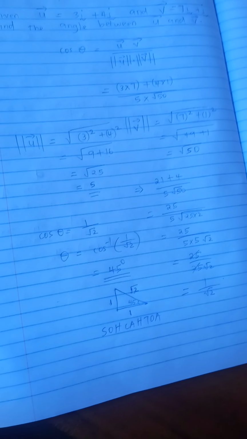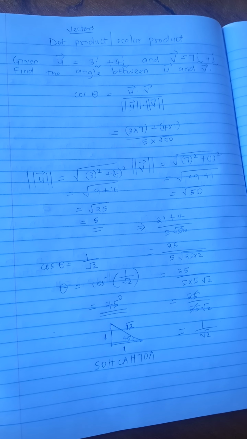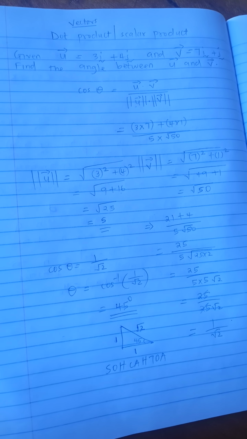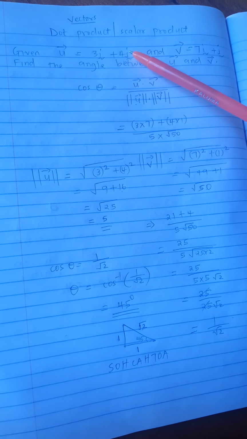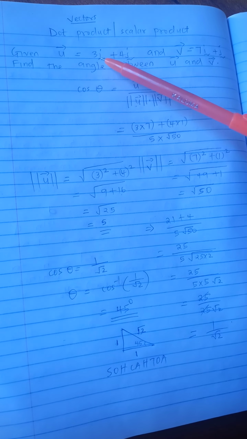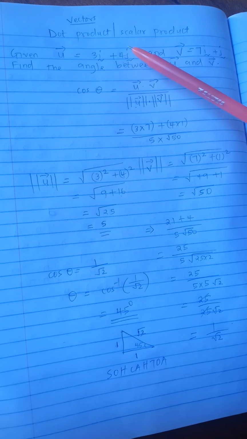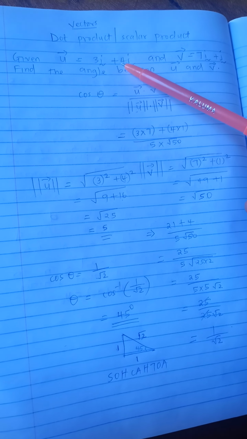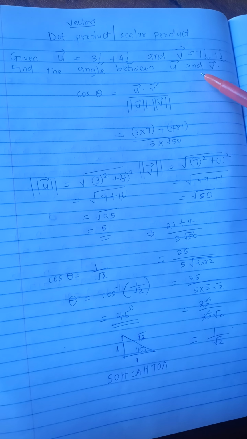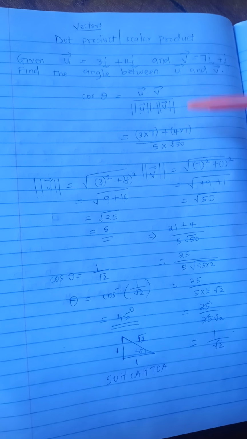So, distinguished ladies and gentlemen, that is how you can find the dot product of two vectors, or find also the angle between two vectors, because we have proceeded to find the angle between two vectors from the dot product. If you are told to find the dot product, you just say 3 times 7 plus 4 times 1, and you shall get the dot product. But if you are told to find the angle between two vectors, that is vector u and vector v, or any other two vectors, then this is the procedure that you will follow.